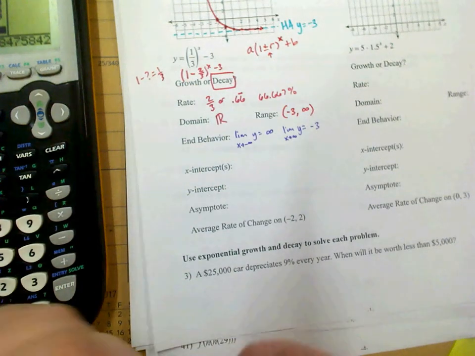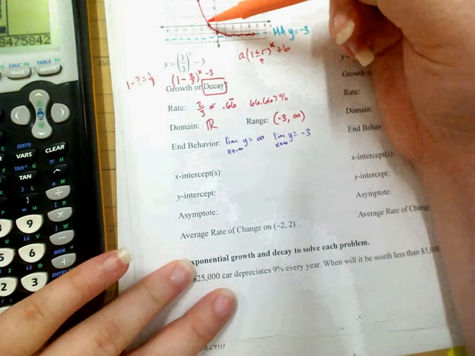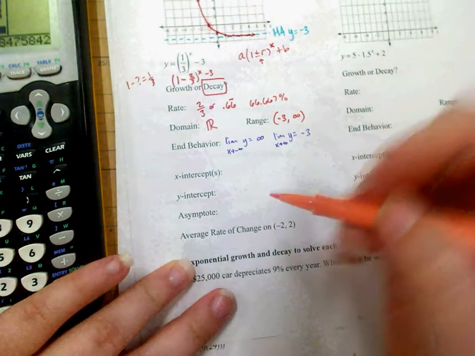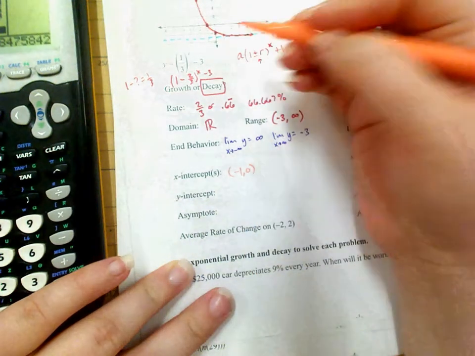Okay, x-intercept. So the x-intercept crosses the x-axis, and our x-intercept was actually one of the points on the table, so it is the point (-1, 0). The y-intercept is also one of our points, which makes it easy: (0, -2).